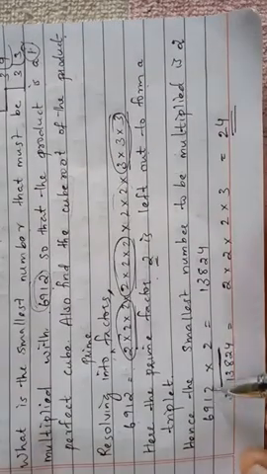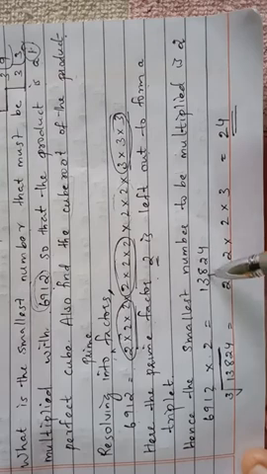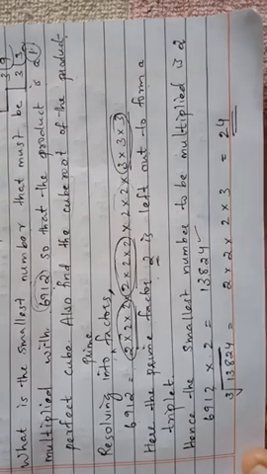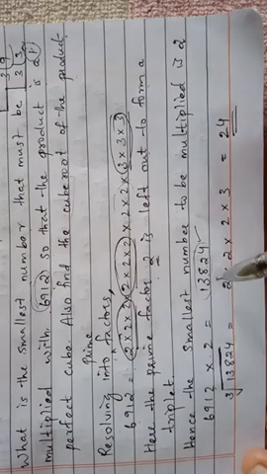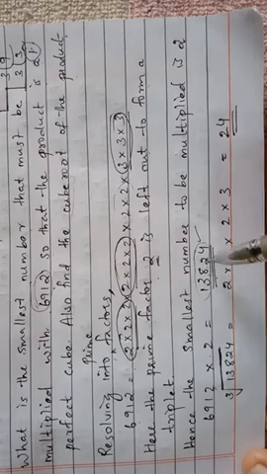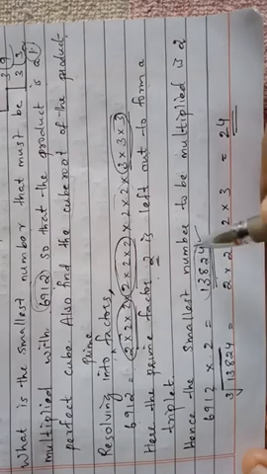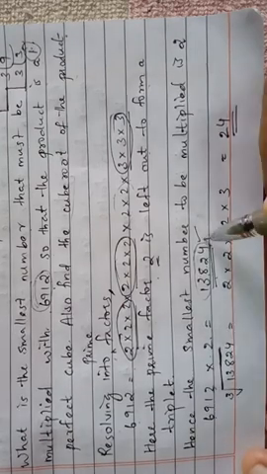Now 6912, the given number, multiplied by 2, it will be 13,824. This is the resultant perfect cube. So the perfect cube we need is 13,824. After multiplying 6912 by 2, we will get the perfect cube.